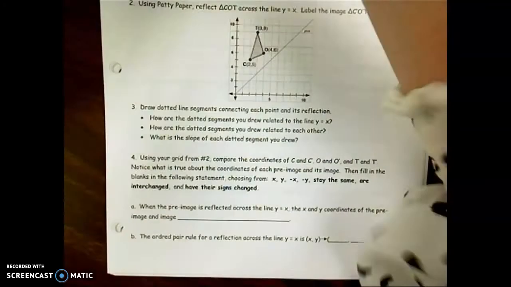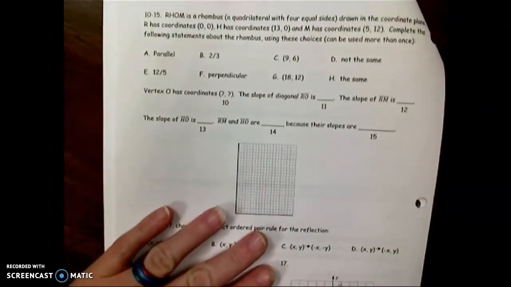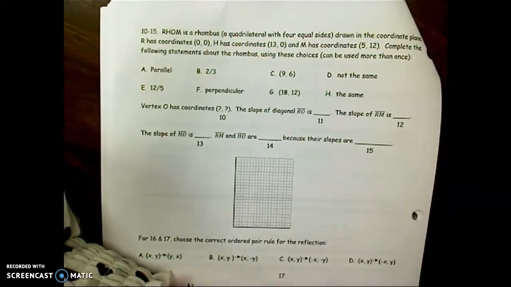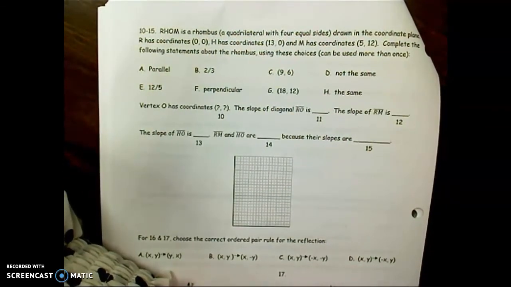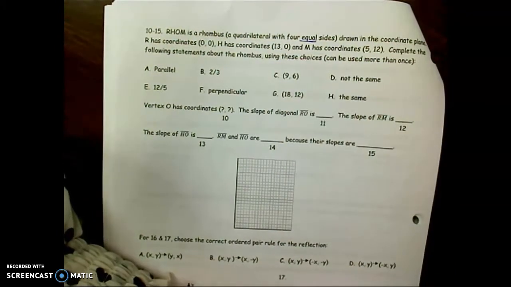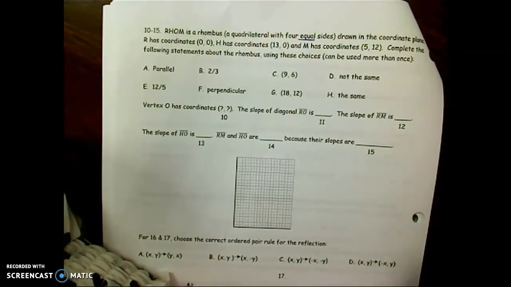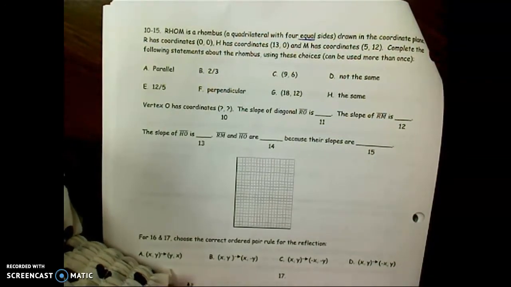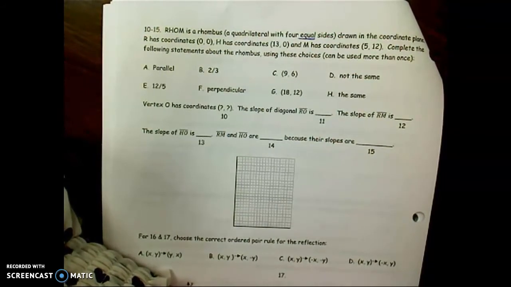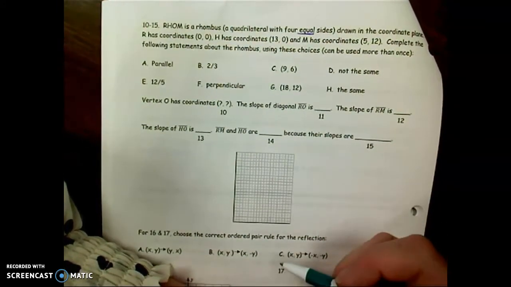All right, on the back, on 10 through 15, it tells you you have a rhombus, and it reminds you a rhombus is a quadrilateral. That means it has 4 sides, and it has 4 equal sides. It's not a square. Squares have 4 equal sides and 4 equal angles. Rhombi do not necessarily have equal angles. So it tells us it's drawn in the coordinate plane, and it gives you a place to sketch it here.